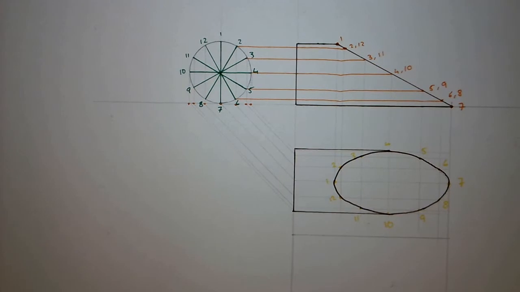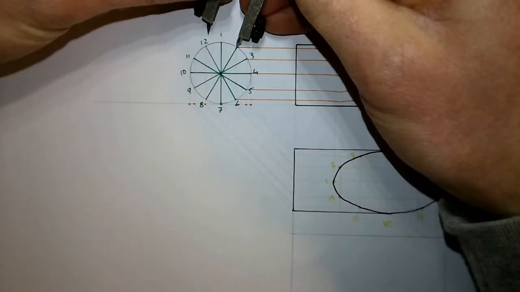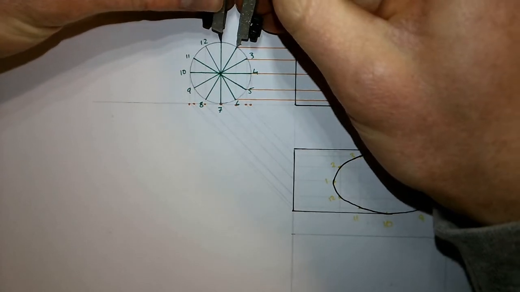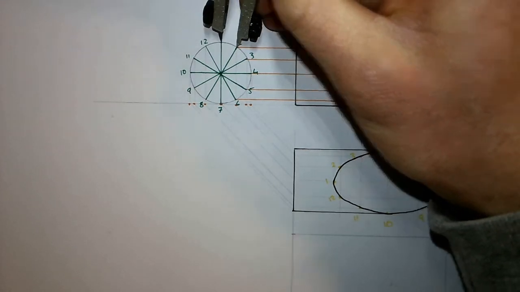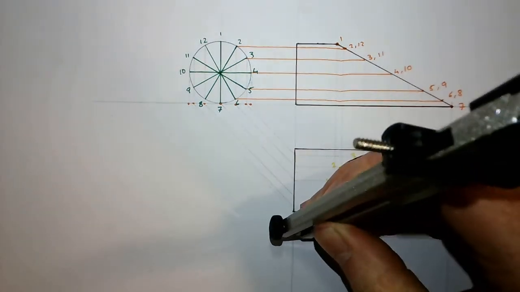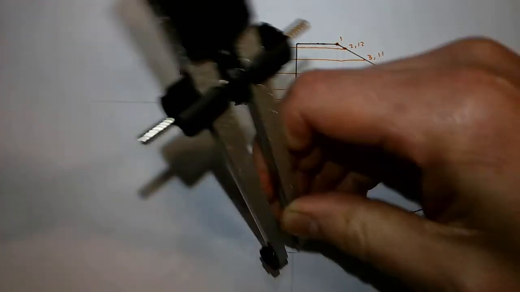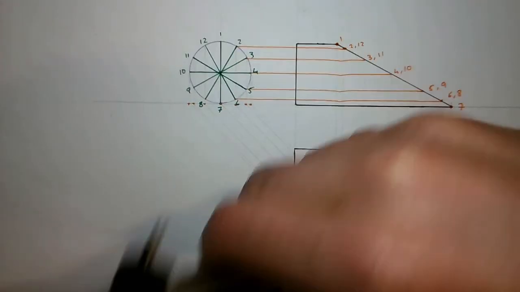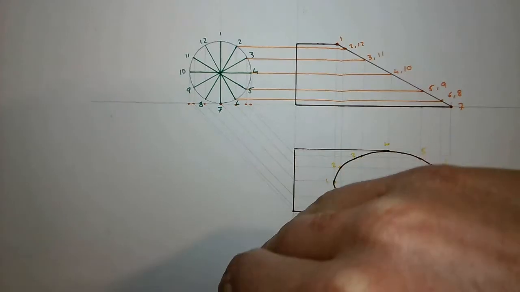Okay, again, like we done before the week off, you're just going to measure any one of these distances. So I'm taking the distance from 1 to 2. And again, you're just going to mark that off. So you start at 1, you go to 12, but then you need to end up at 1 again. So I'll take my time. You need 13 equal places basically.